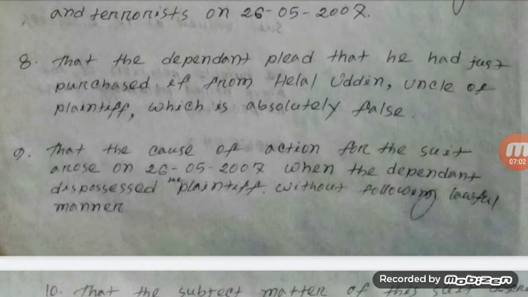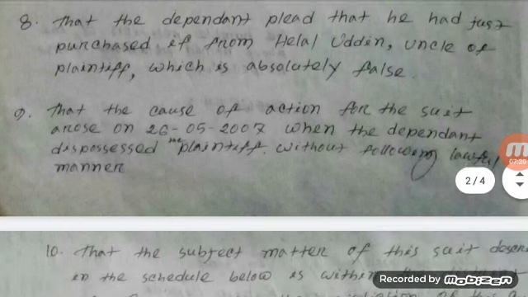In para 8, the defendant pleaded that he had just purchased it from Halaluddin, uncle of the plaintiff. Who is Halaluddin? Uncle of the plaintiff. The defendant is claiming that he has purchased it from Halaluddin, which is absolutely false. That means the deed which the defendant has mentioned is absolutely false.